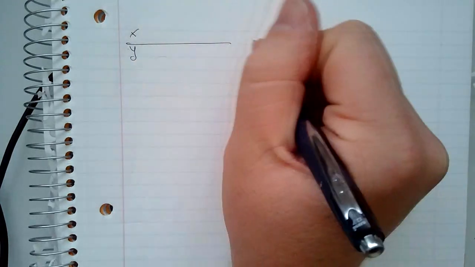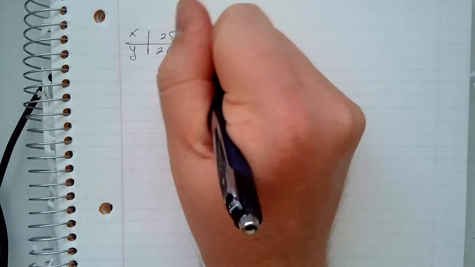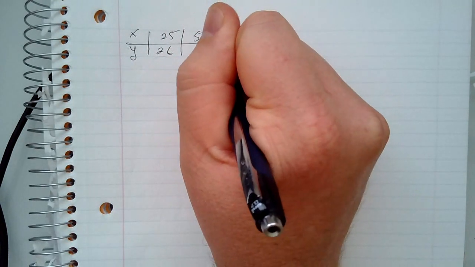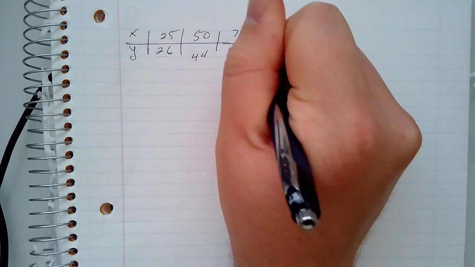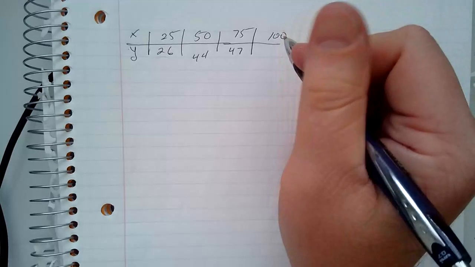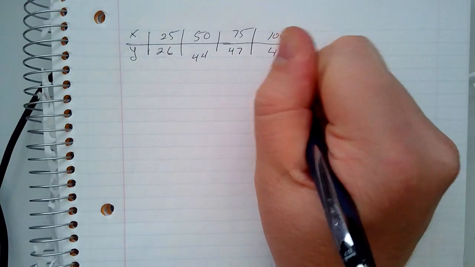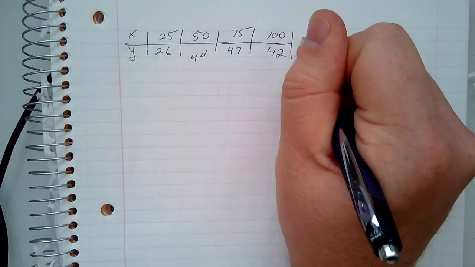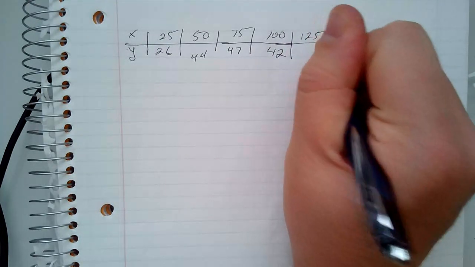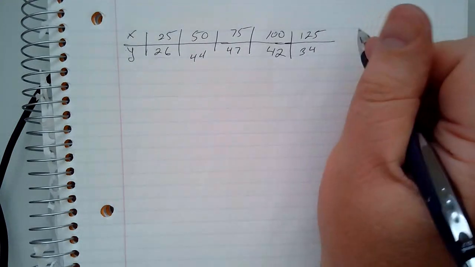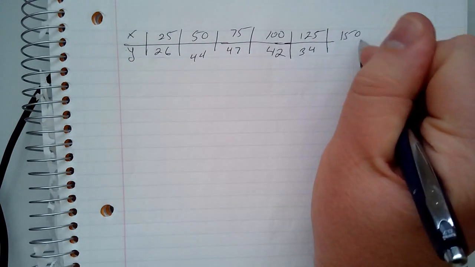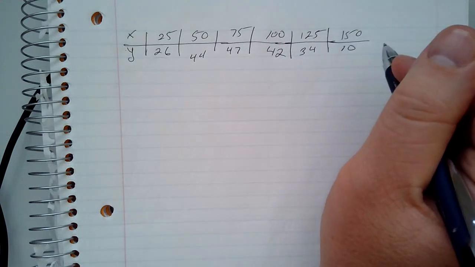Okay, so if you look at the table, we have distance, that's our X value, and then we have height for our Y value, and then we have all these different points, right? So distance of 25, then we have 26 high. Then we have 50, 44 high, 75, 47 high, 100. This is in feet, not in yards, or this guy's got a cannon for an arm. And then 125, 34 feet high, and 150 is 10 feet high. All right.